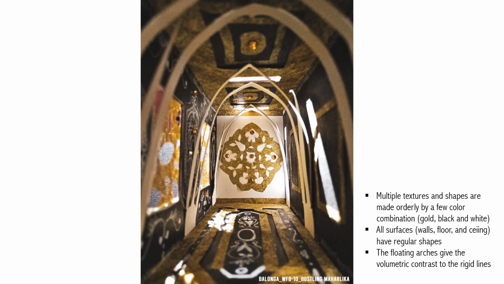So all the surfaces, the walls, the floor, and the ceiling have regular shape. Notice that the ceiling, you see there are rectangular shapes. On the left side, on the right side, are rectangular paintings, openings, as well as on the floor, very regular. But the floating arches give the volumetric contrast to the rigid lines. It's a pseudo arc which floats in the space, in a rhythmic pattern because repeated. I think that's a good contrast to the regular shapes.